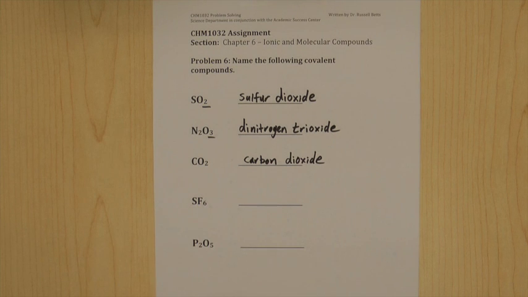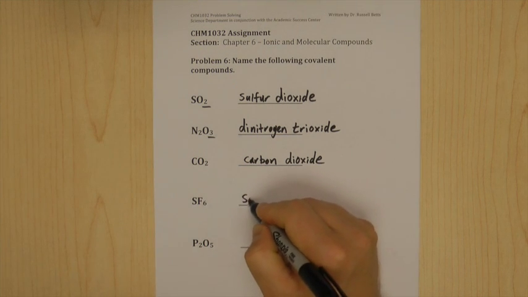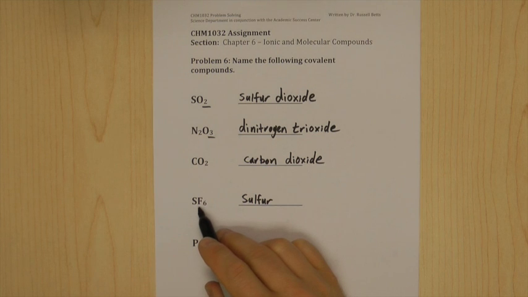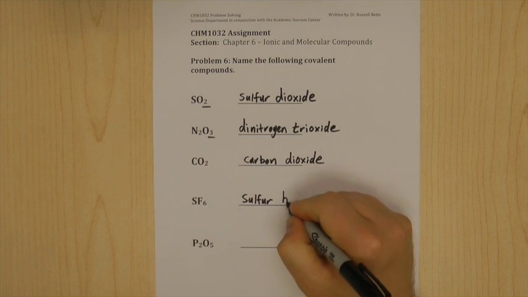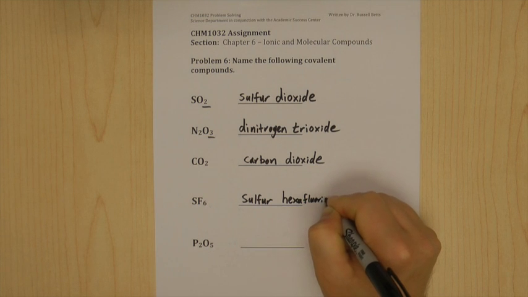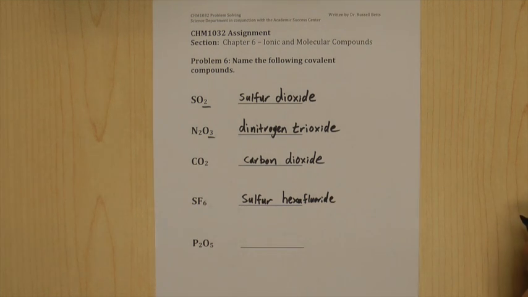Sulfur and fluorine. So sulfur is the first element in the name, or first atom. So we will leave the name sulfur. This is going to be fluoride. But now there's six of them. That's hexafluoride. Sulfur hexafluoride.